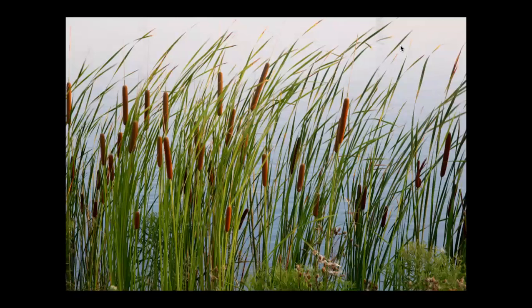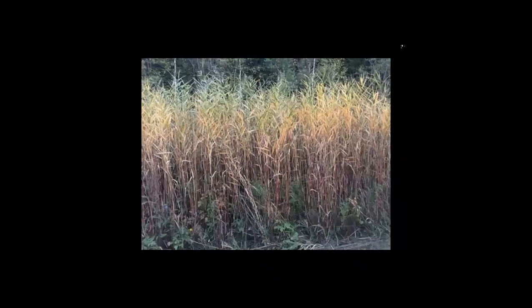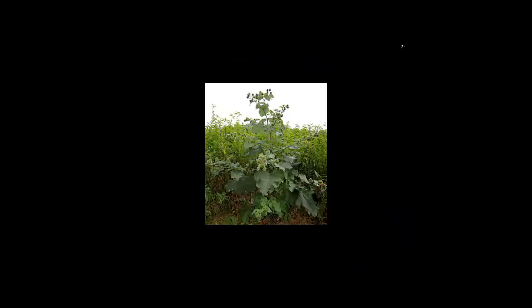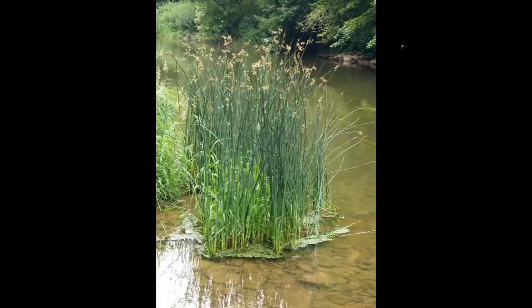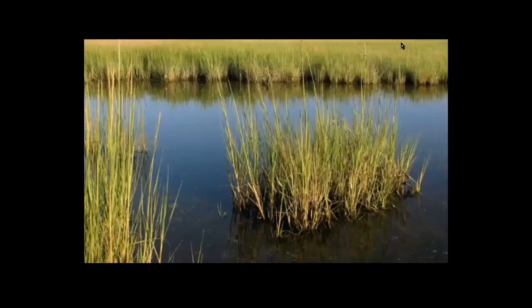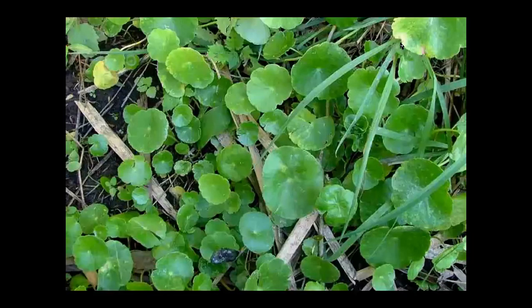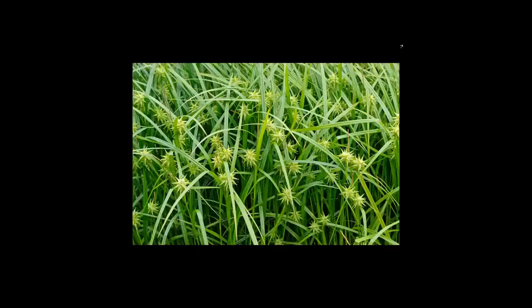Freshwater marshes are highly productive ecosystems that can sustain a wide variety of plant communities. Common flora of freshwater marshes include cattails, phragmites, burdock, bulrushes, cordgrass, pennywort, and sedges.